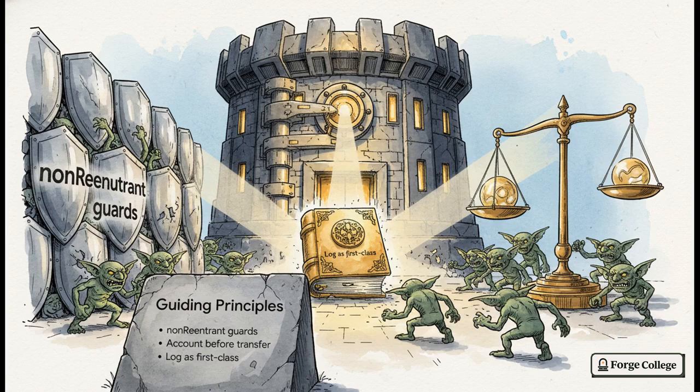These are your non-negotiables. First, always use explicit non-reentrant guards on sensitive functions. Second, perform all internal accounting before you even think about making an external transfer. And third, treat your audit logs and events as first-class outputs, testing their fidelity just as rigorously as you test your financial math. If you stick to these principles, you aren't just writing code, you are engineering trust.